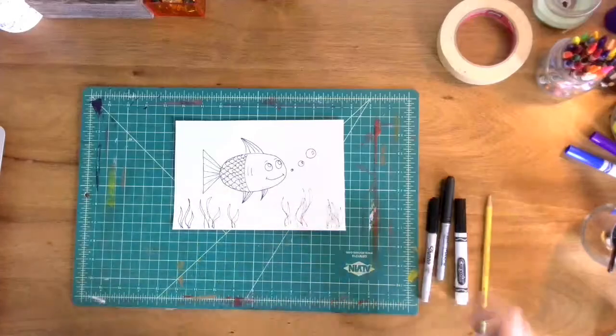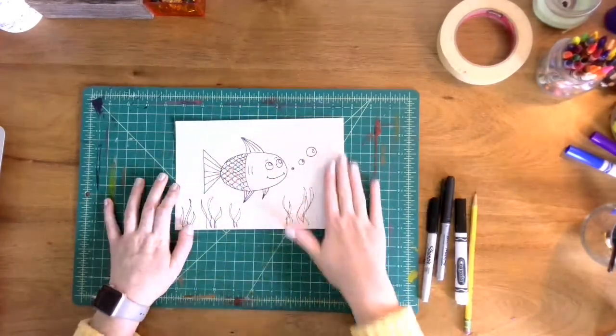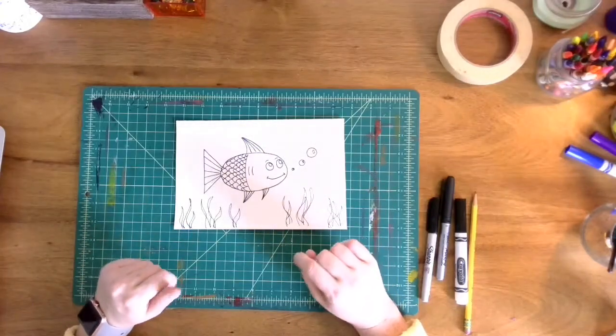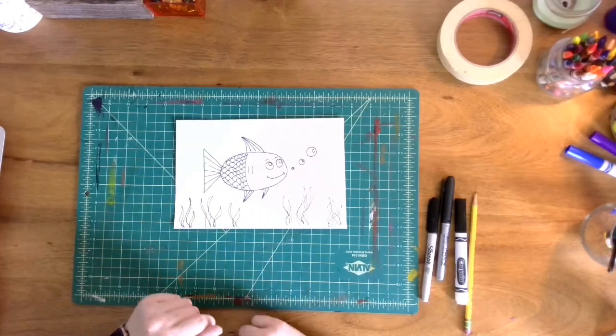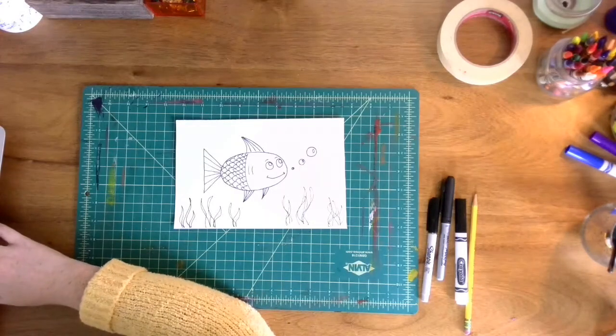And now I'm going to use whatever materials I have here at home to add some color to my fish. I want to color the entire thing. So I happen to have crayons and watercolor paint. So I'm going to use a mixture of those two things. But you could really use whatever you have at your house. Colored pencils, markers, whatever you'd like. So let's add some color.